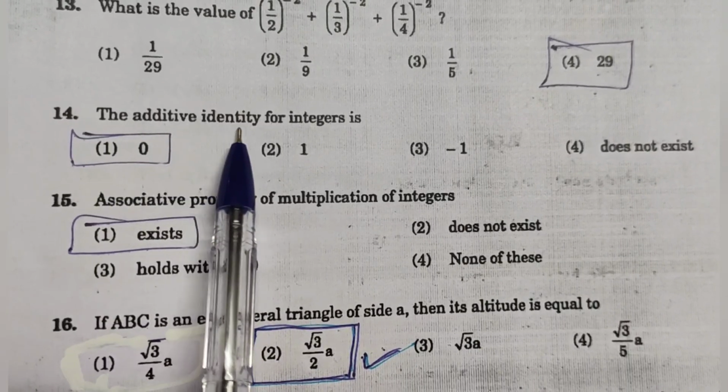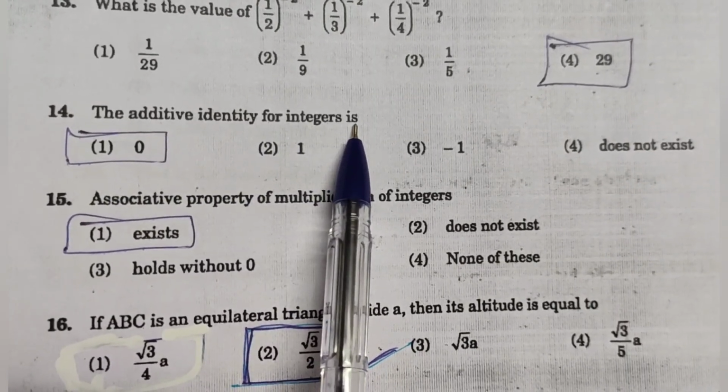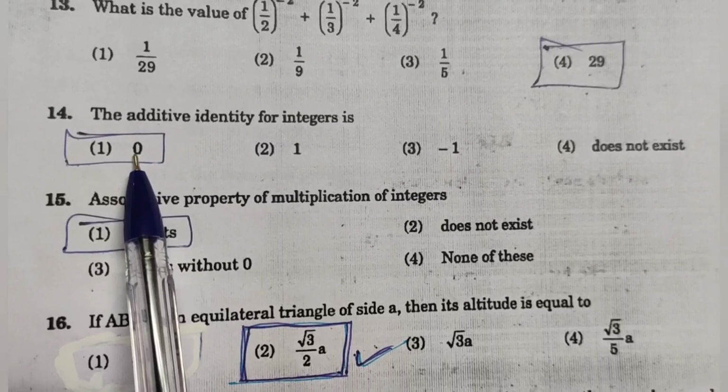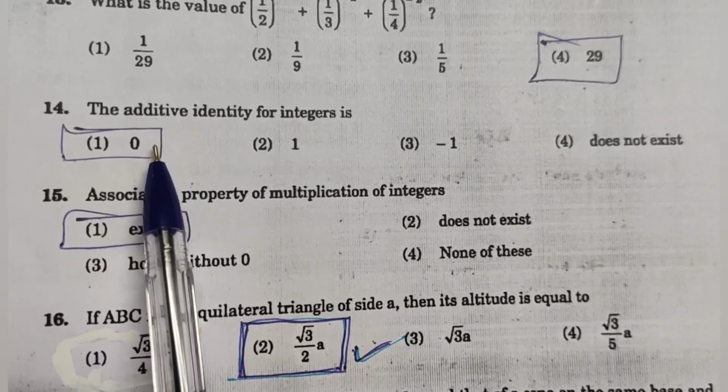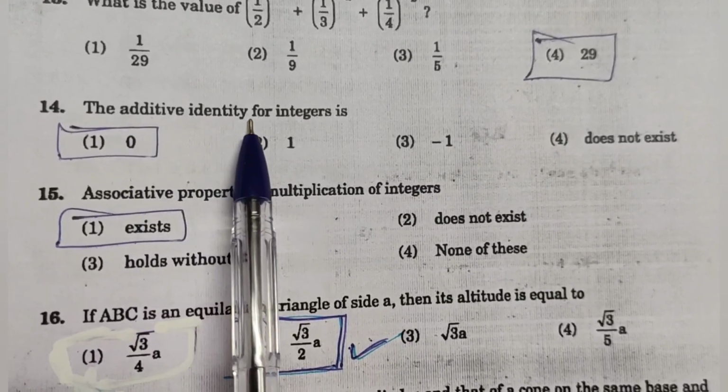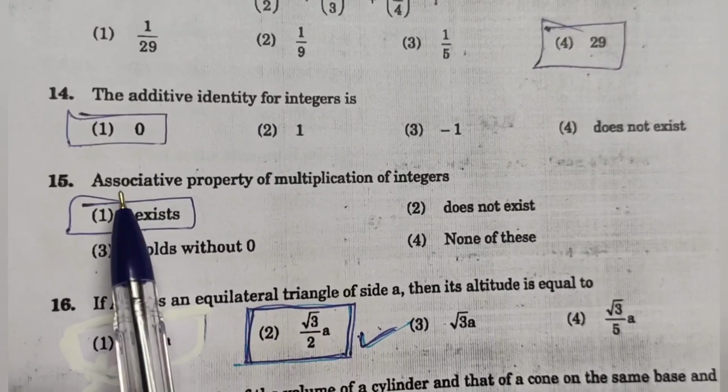14th question, the additive identity for integers is dash. Additive identity means 0. Any number plus 0 gives the same number. So, the additive identity is always 0.